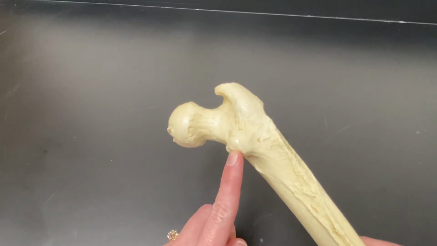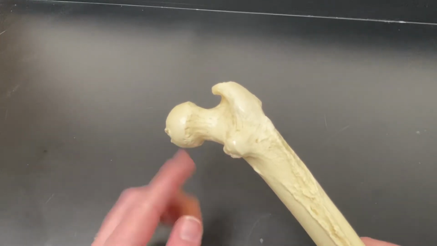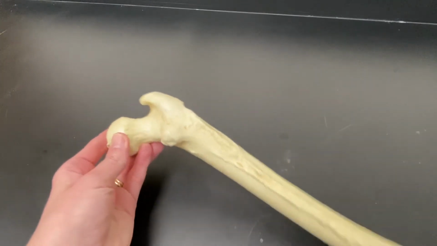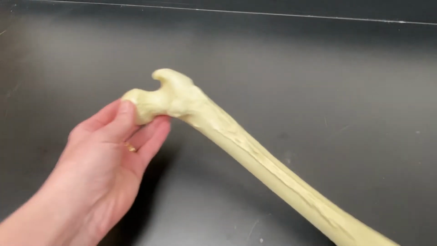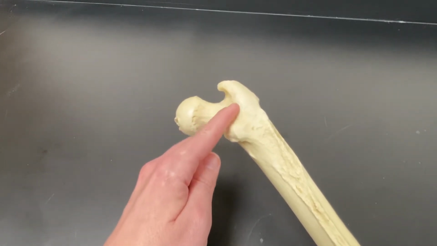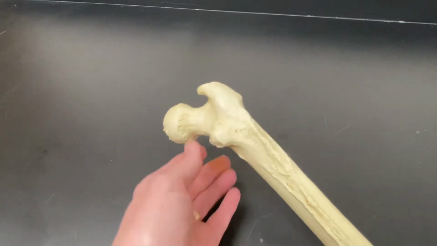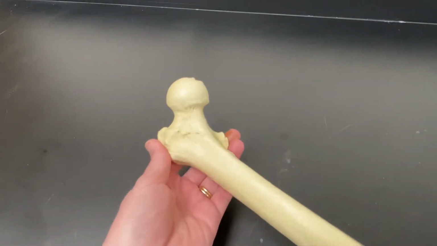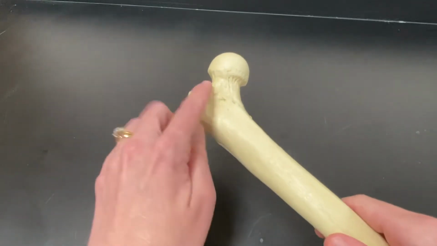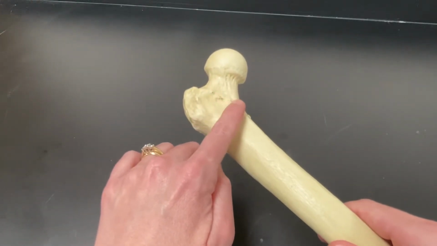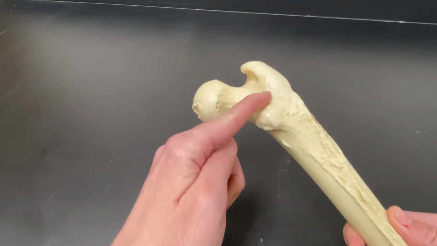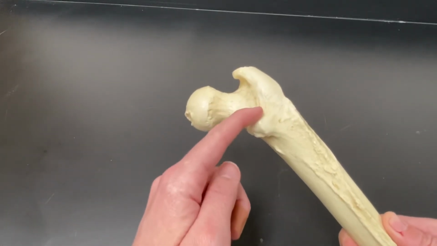Then we have two features that deal with the trochanters. So this is on the posterior side. So if we're looking at this, here's the posterior side. You can see this right here is going to be the intertrochanteric crest. And if we flip to the anterior side, we can see right here, this is the intertrochanteric line. So this one looks like a line more than this one looks like kind of a ridge. So that's why it's a crest there.